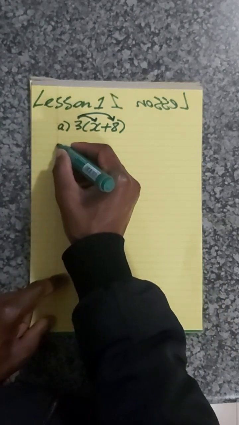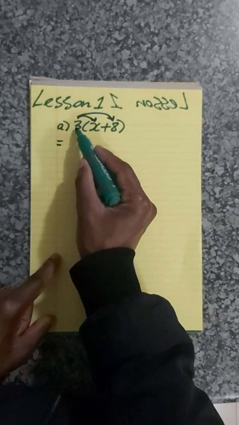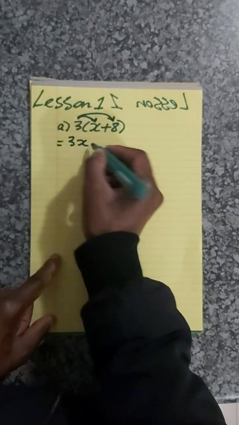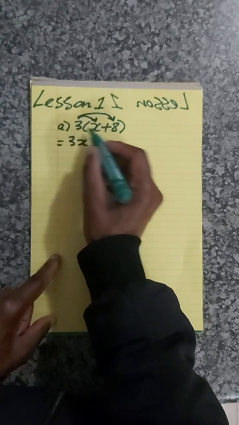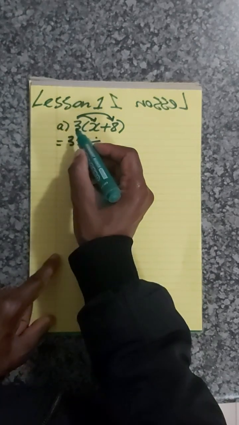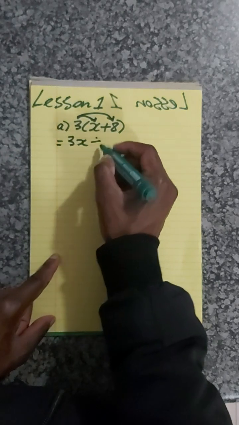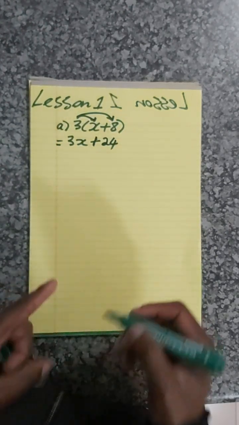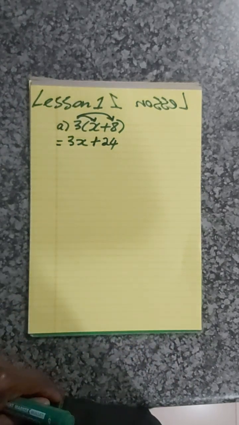So if we have to give a solution to this problem, we'll say 3 multiplied by x, and we get 3x. Then we go to 8 and say 3 multiplied by positive 8. I'm multiplying a positive with a positive, so I should get a positive 24. And that becomes our solution. Let's go to the second problem.